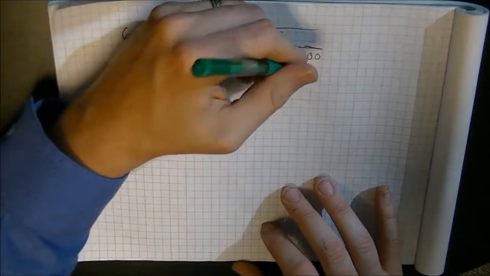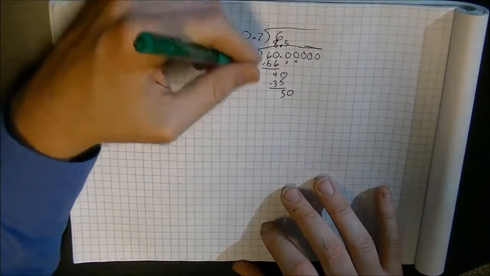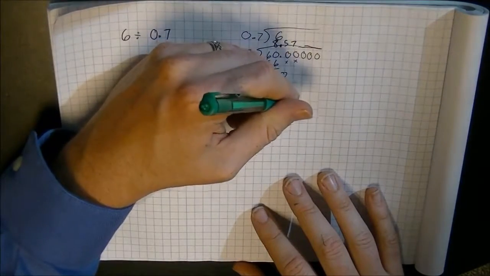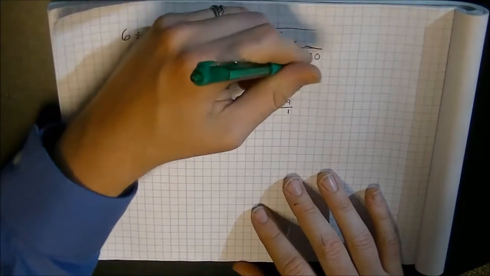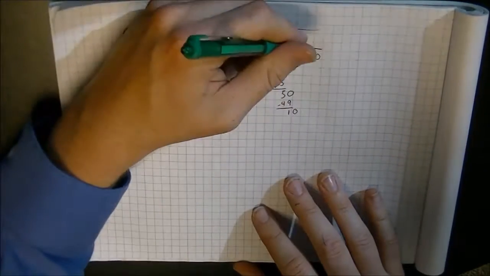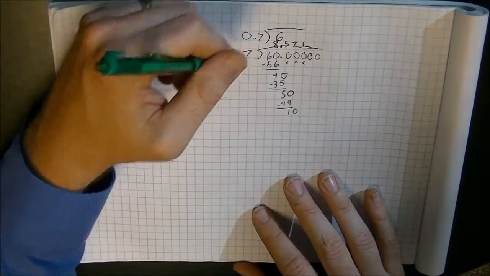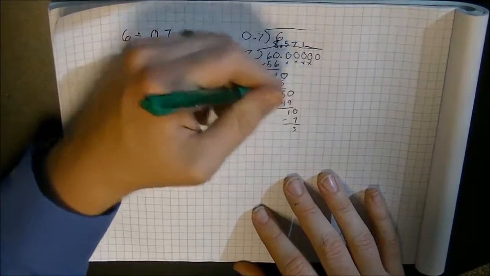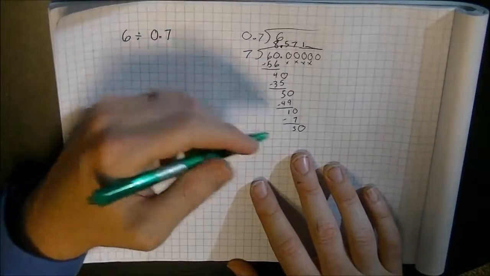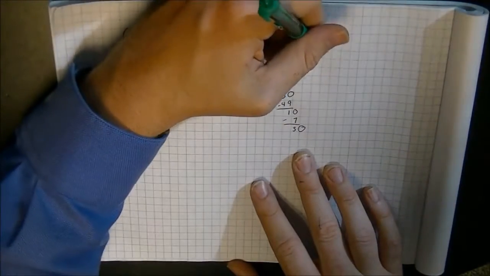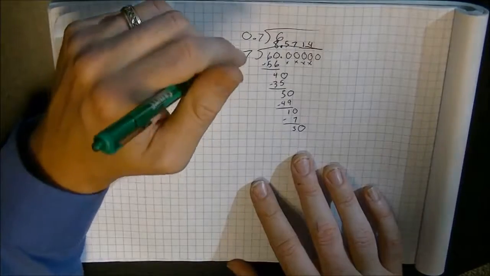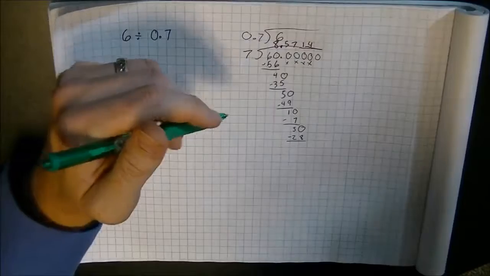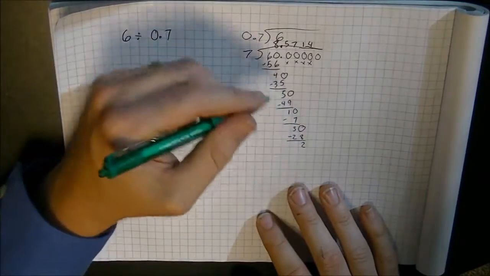So 40 minus 35 is 5, and I bring down the next 0. 7 goes into 50 how many times? Well, it's 7, because 7 times 7 is 49. And then 7 goes into 10 how many times? Well, it goes in exactly once. 1 times 7 is 7, which gives me 3. 7 goes into 30 how many times? 4 times. 4 times 7 is 28. 30 minus 28 is 2.